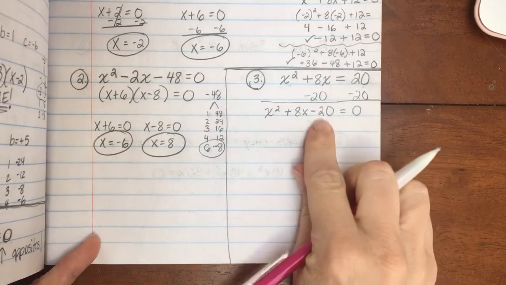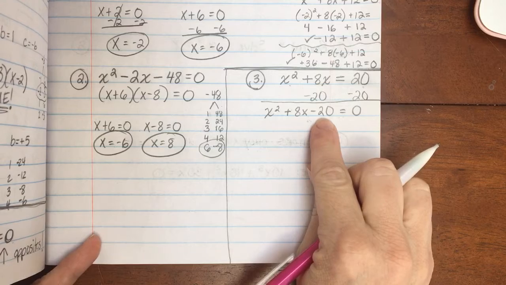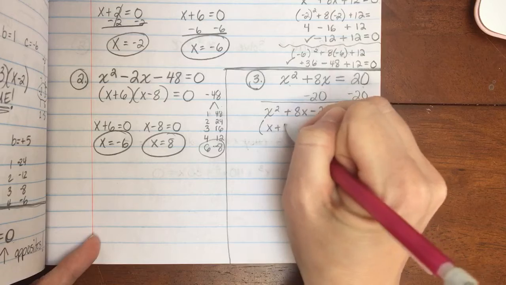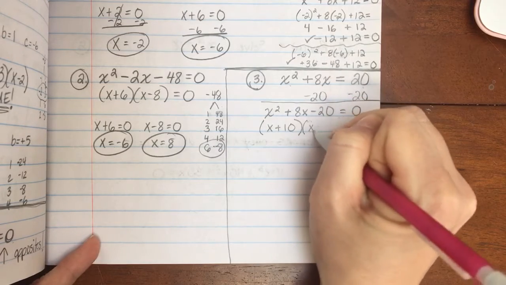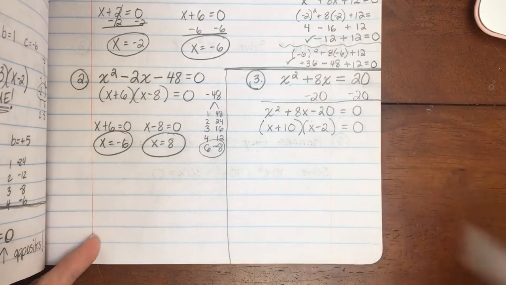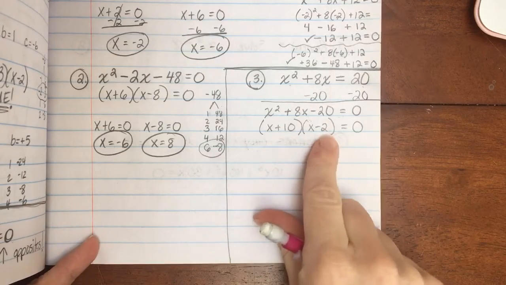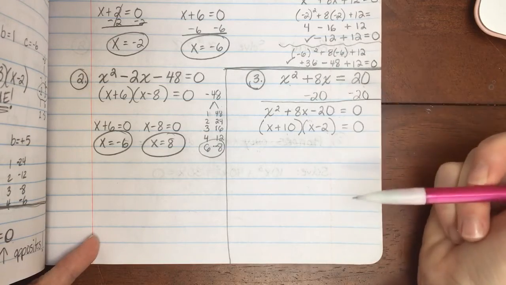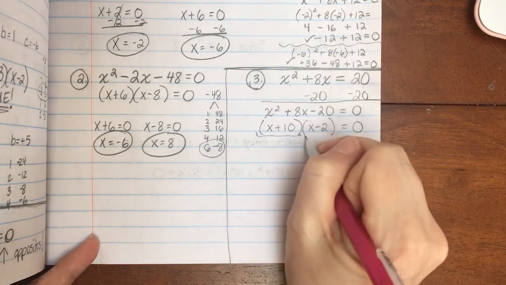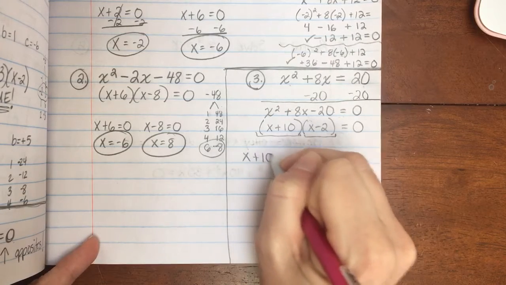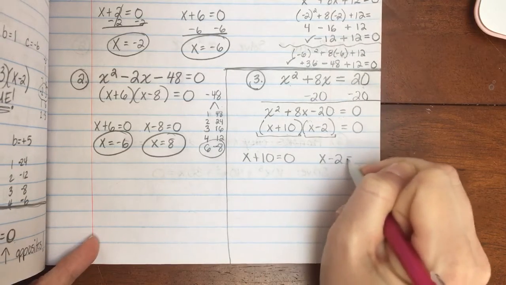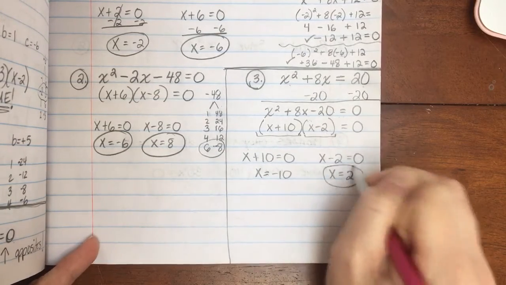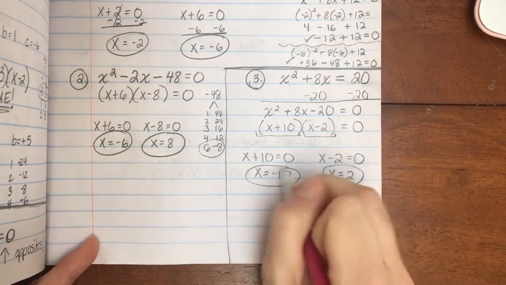Think about it. What 2 factors of negative 20 add to a positive 8? The answer, x plus 10 times x minus 2. 10 times negative 2 gives me negative 20, and 10 plus a negative 2 gives me a positive 8. Now that it's in factored form, I take the two factors and set them equal to 0 to get my two solutions. x equals negative 10, x equals a positive 2.